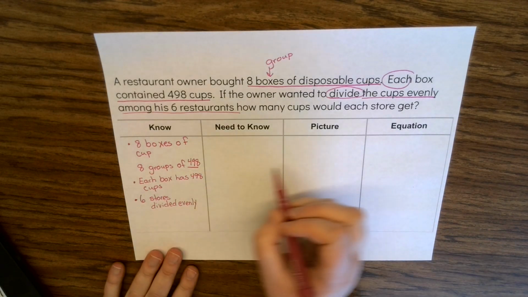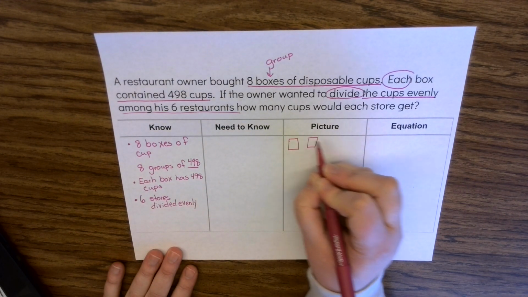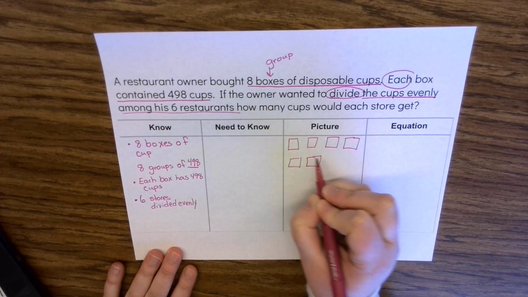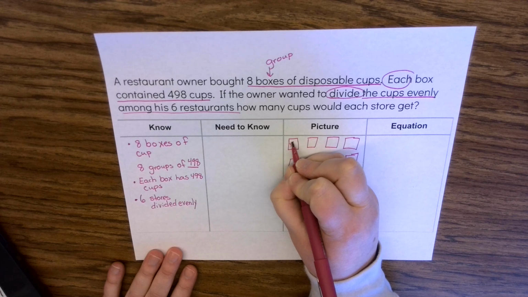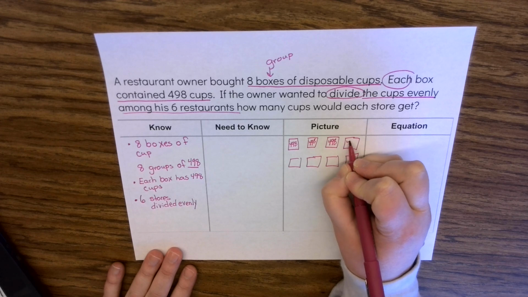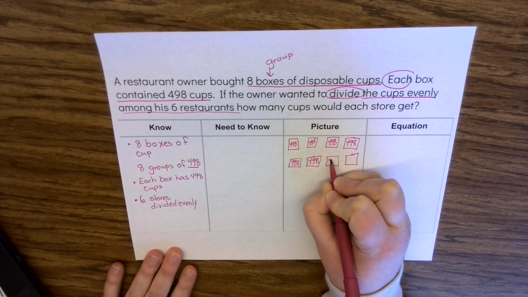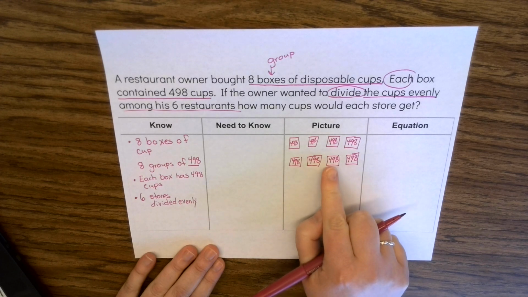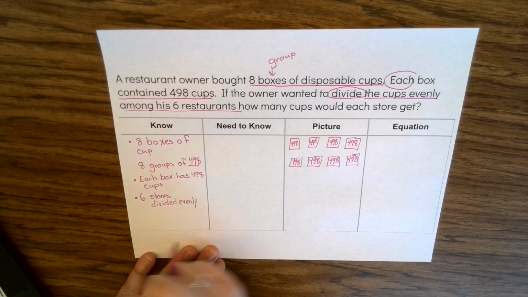So I'm going to kind of draw a picture here of what we have. We know we have 8 groups. So here's box 1, box 2, box 3, box 4, box 5, box 6, box 7, here we go, box 8. And inside each box is 498 cups. Okay. So we have our 8 groups of 498. The 8 boxes of cups, each box has 498.